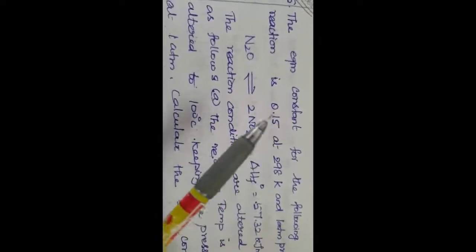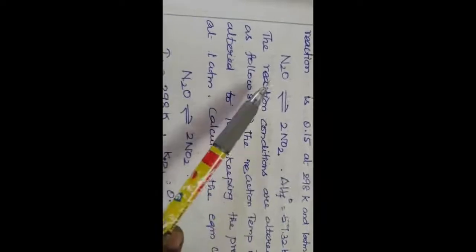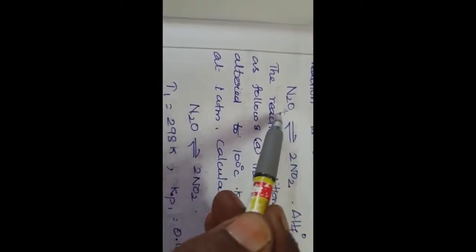Next, evaluate yourself. Given in page number 20, problem number 5. The equilibrium constant for the following reaction is 0.15. Equilibrium constant means the Kc value is given at 290 Kelvin and 1 atmospheric pressure. The equation is N2O4 gives 2 NO2. Sorry, N2O4, because it's not balanced, only I found out. Delta H for this reaction is given as 57.32 kilojoule per mole.